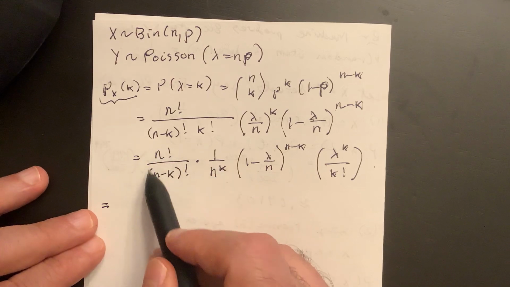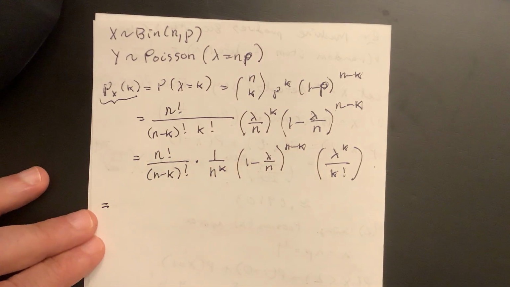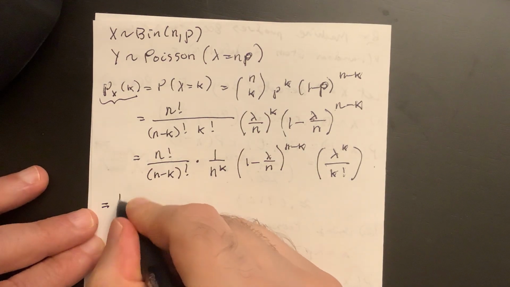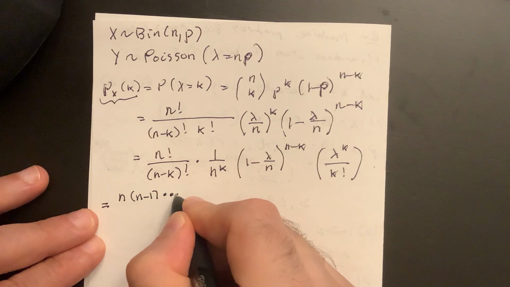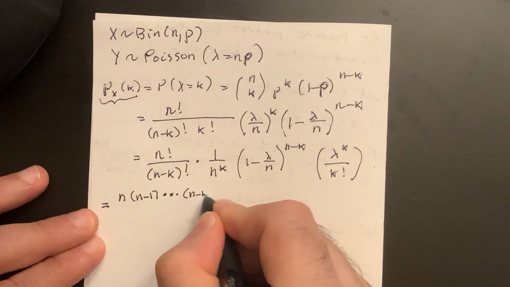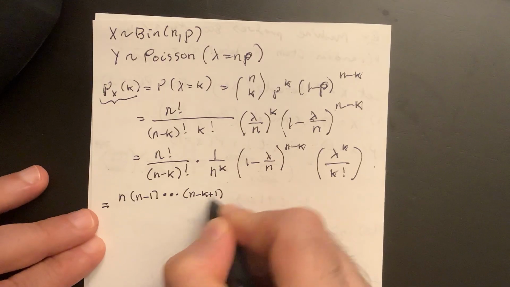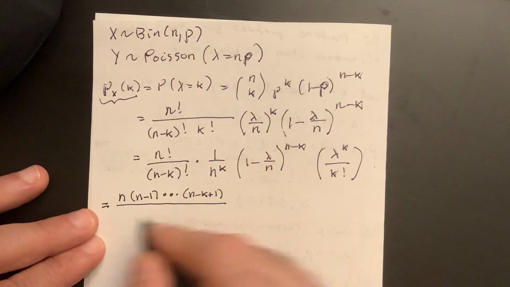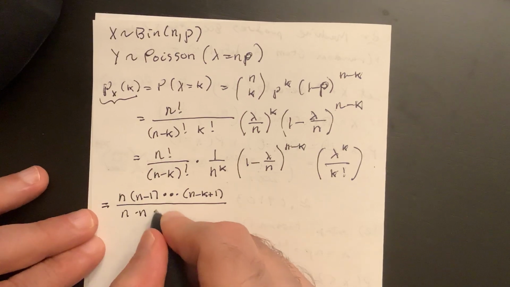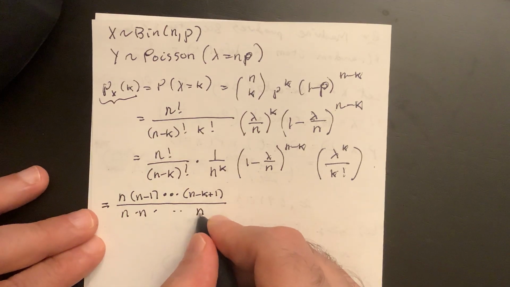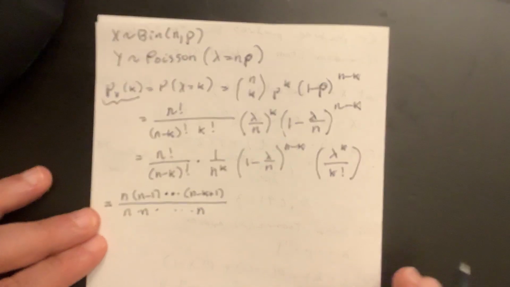First of all, I'm going to write this as k terms in the numerator: n, n minus 1, up to n minus k plus 1. And in the denominator, I have n to the k, so I'm just going to write this like n times n, so they all have an n to go with them.